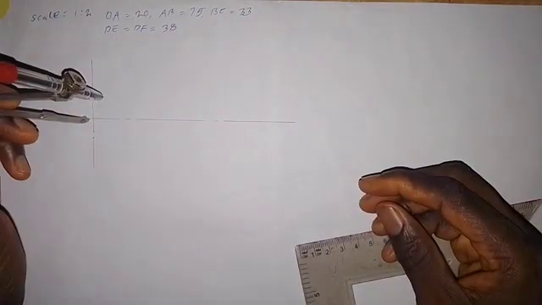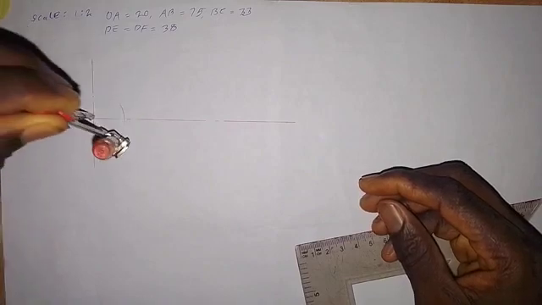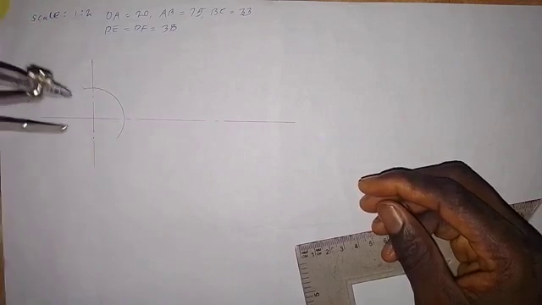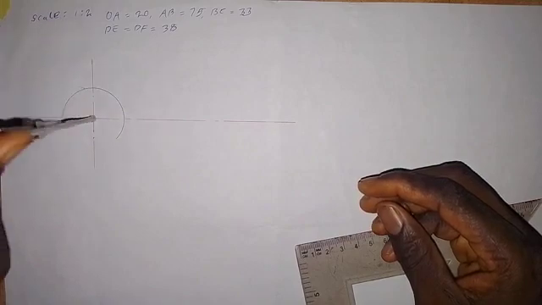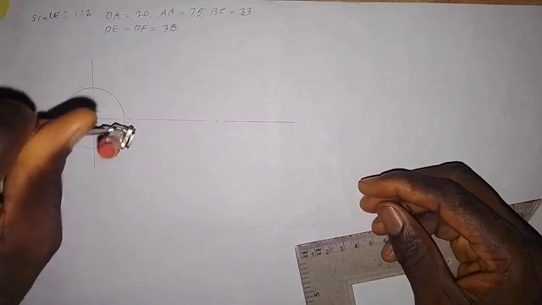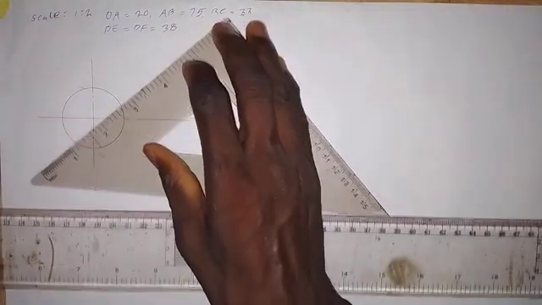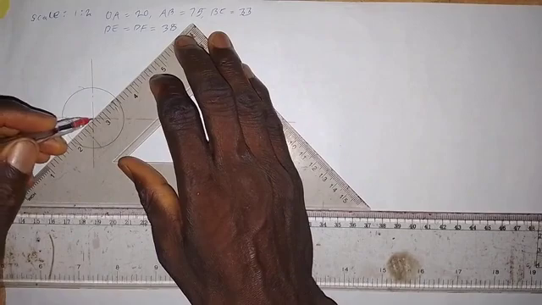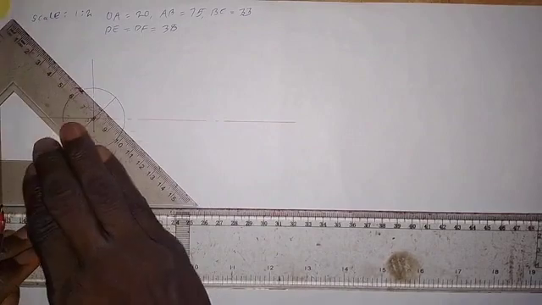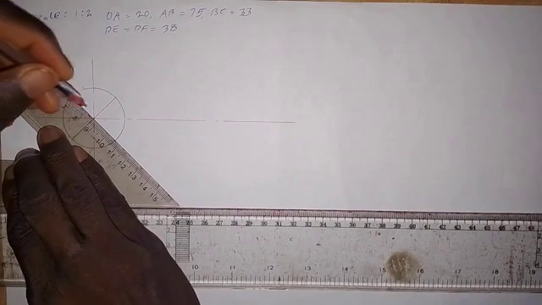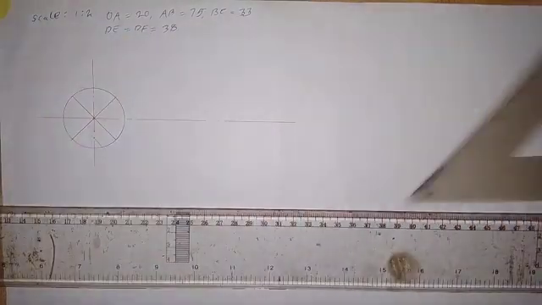Then I'm going to draw a circle. So here I will draw a circle. I'm going to divide this circle into 8 equal parts, with my 45 degrees square, like this. Alright, so I divided the circle into 8 equal parts.